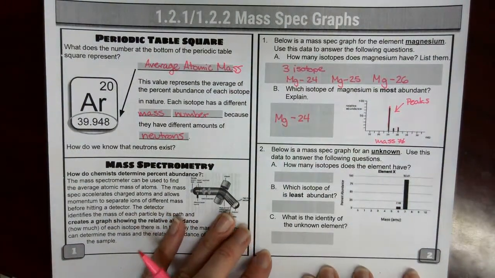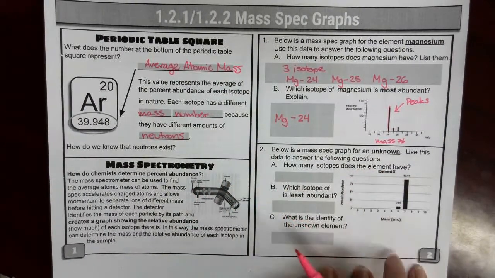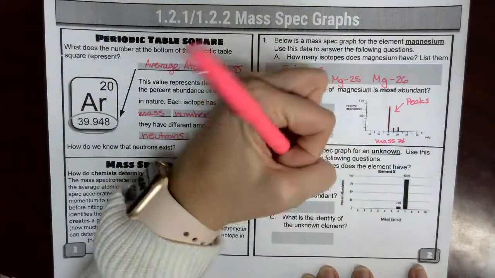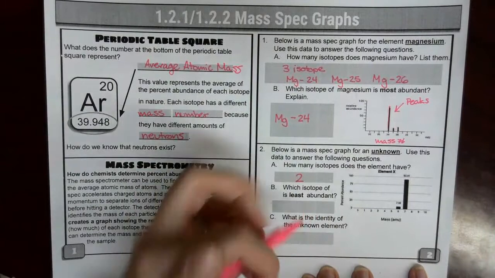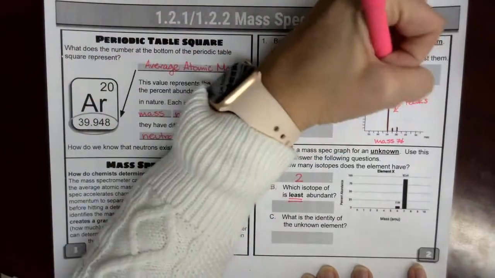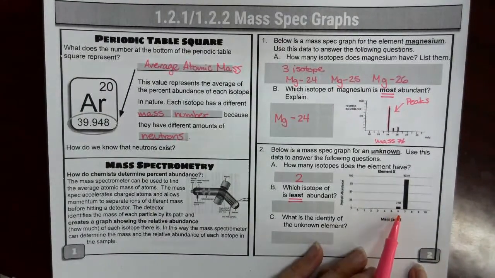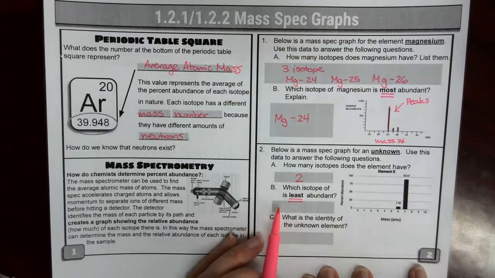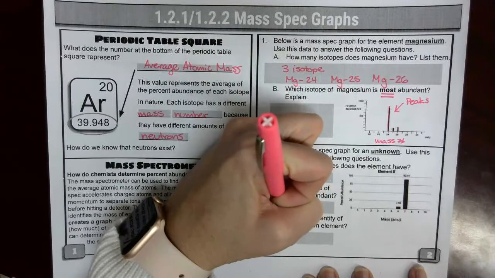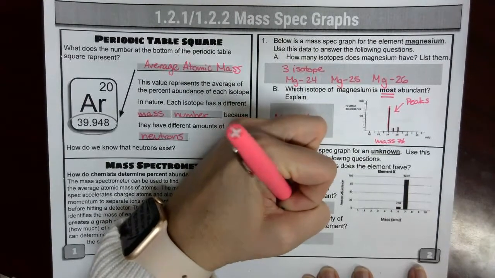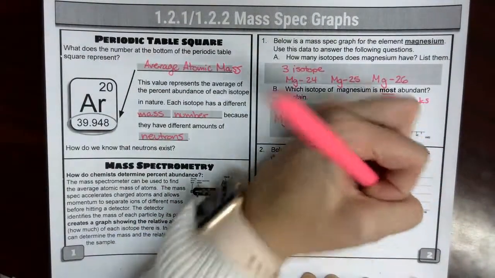Okay, so then down here, we're going to look at this again. It says how many isotopes does this element, element X, have? I see 1, 2 peaks, so that means it has 2 isotopes. It says which one is least abundant. This one is talking about least, whereas the last one was talking about most. So my least is going to be my shortest peak, and that is a mass number of 6. The least abundant is the isotope with the mass 6, so isotope dash 6. There's the mass right there.